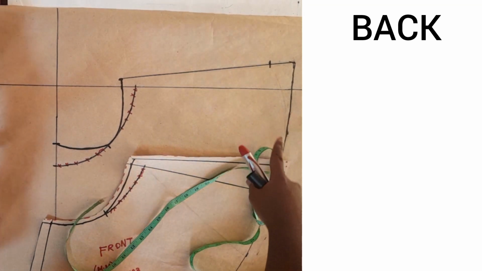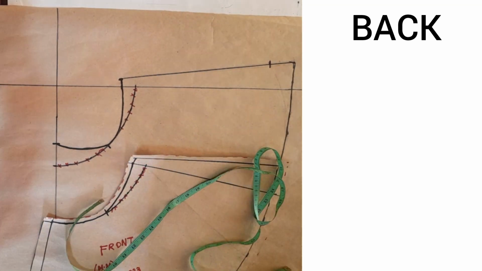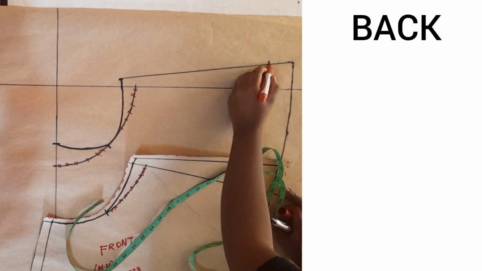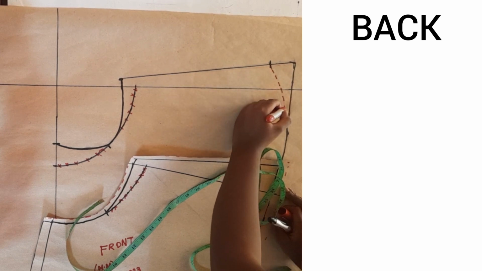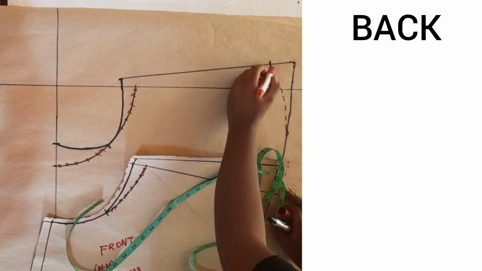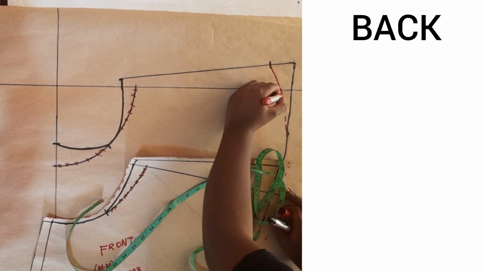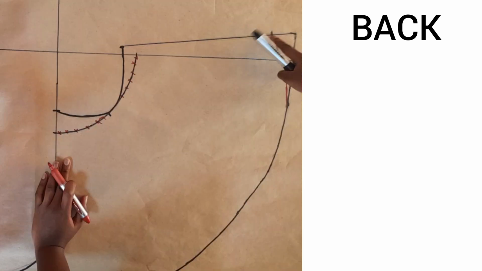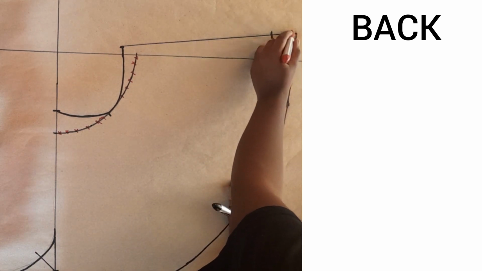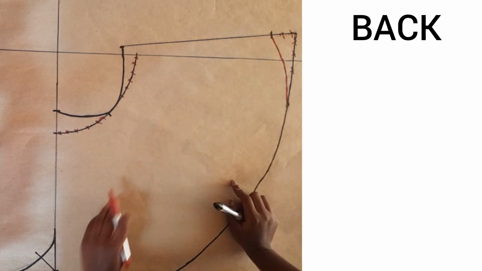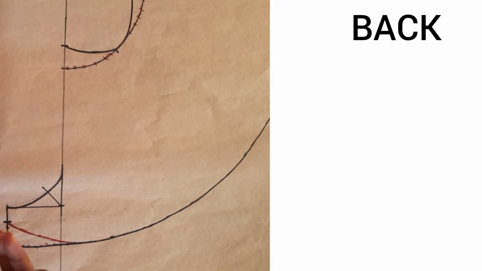That's our 12.5 inches. Join this part to the curve. And this now is irrelevant and we're not going to use this. I'm going to add the seam allowance.